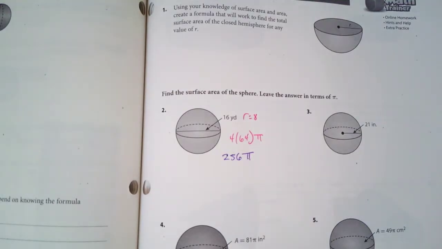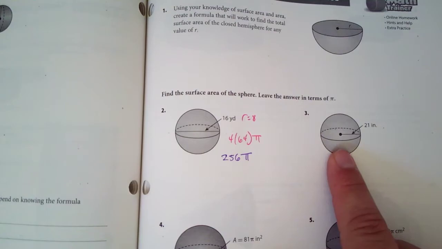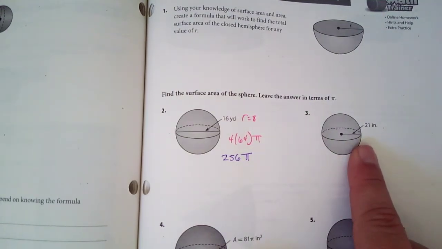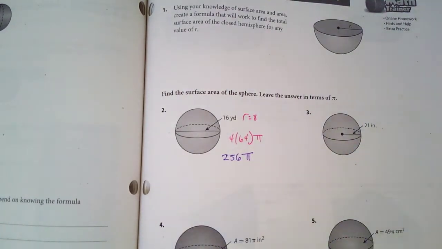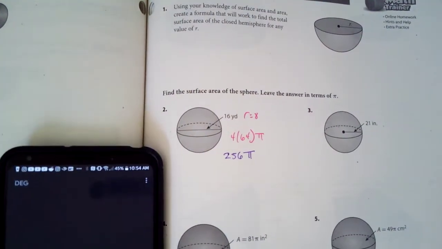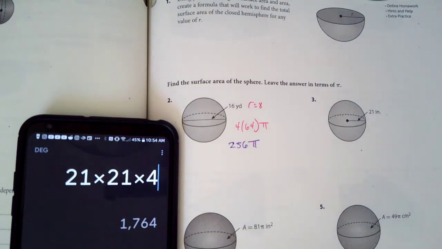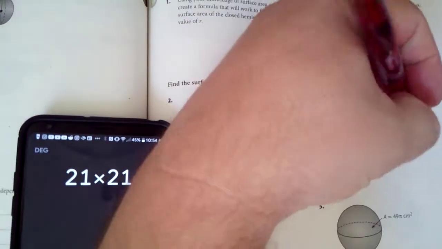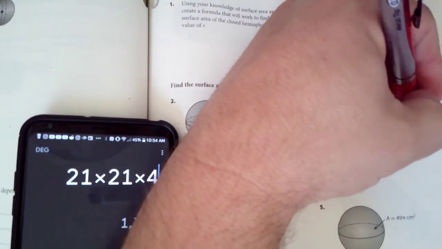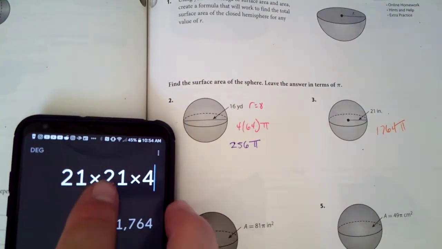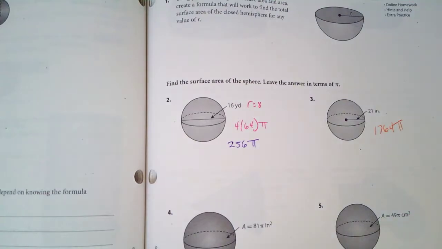Let's do this one real fast. It's already the radius, so we want to square the radius, which is 21 squared. I have no idea what 21 squared is. Do you know what 21 squared is? No. So we're just going to use our handy dandy calculator. 21 times 21 equals 441. Perfect. And then we say times 4. 1764 pi. That's surface area for spheres.